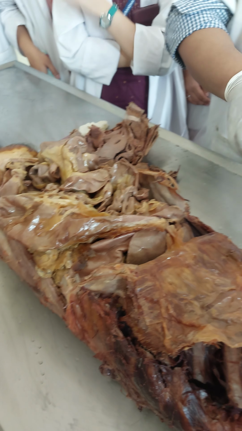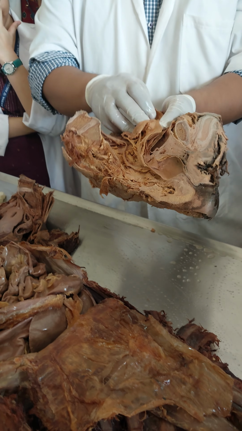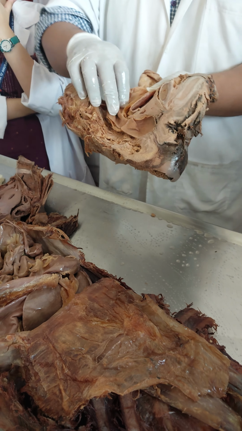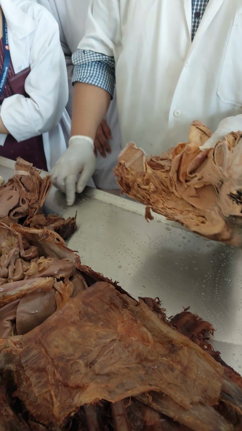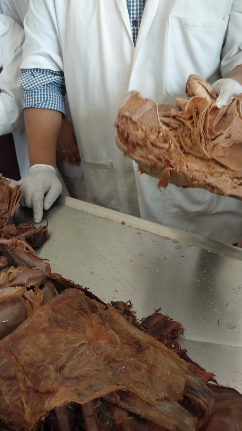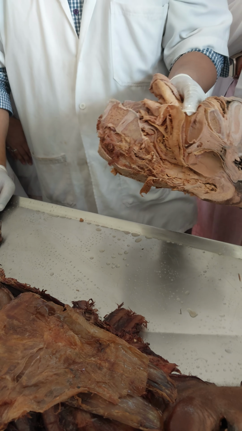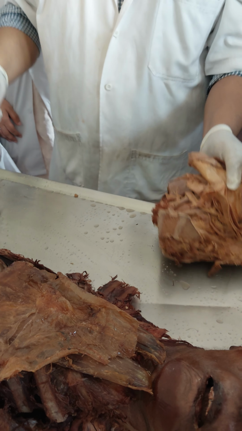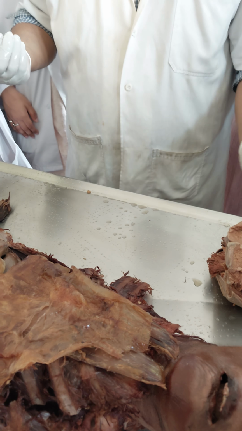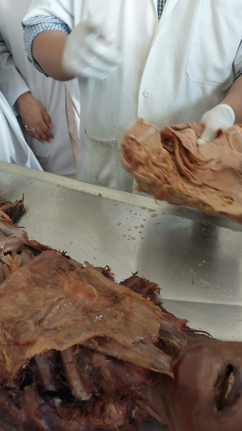Then when it enters the pelvis in the male, it forms a pouch between the urinary bladder in front and the rectum behind. This pouch is called the rectovesical pouch, vesical for urinary bladder. Then it goes up and merges with the peritoneum. So there is a pouch formed by the peritoneum in the male pelvis.